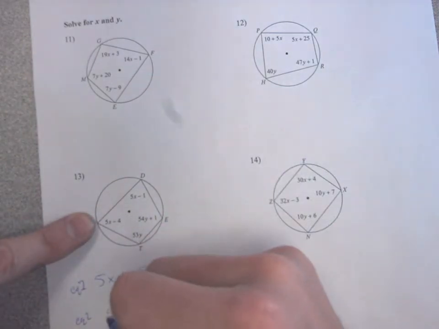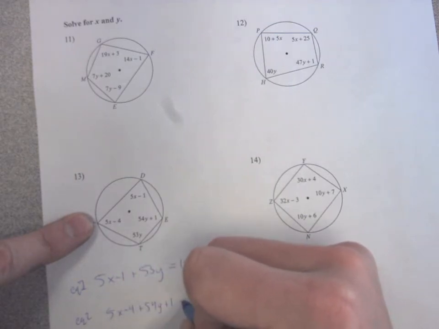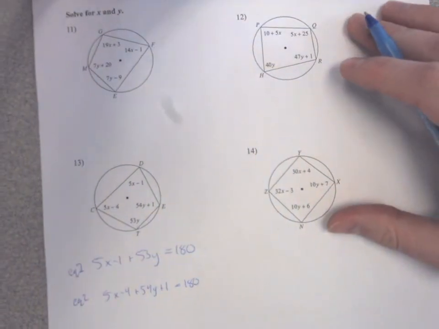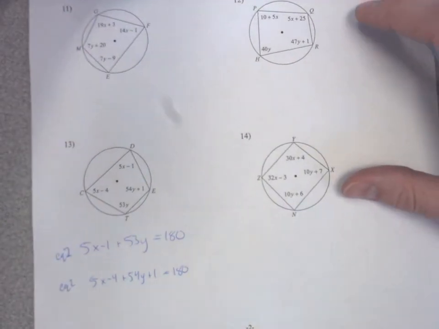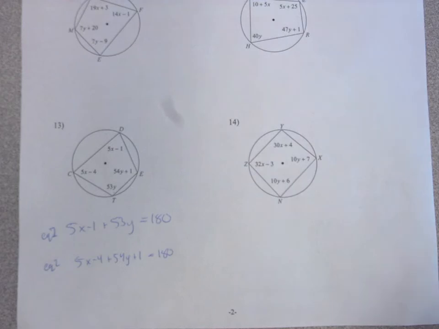Okay, so 5x minus 4 plus 54y plus 1 equals 180. Okay, I got the second equation. What we call this is a system of equations. And if you remember back to 9th grade, you probably did a unit on solving systems and techniques for solving systems. What we need to do here is we need to pick a method to solve these.